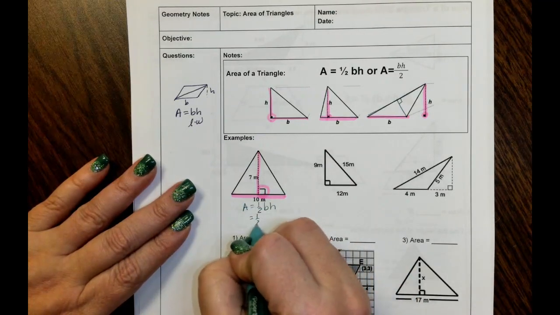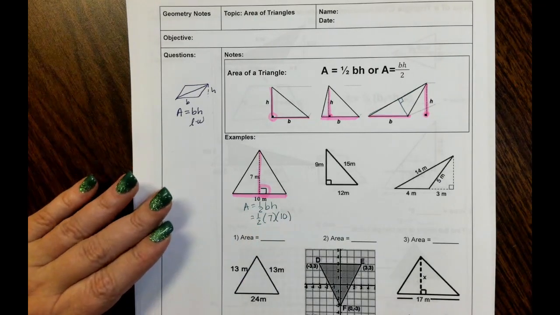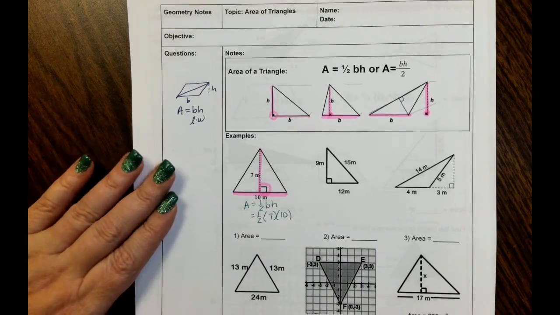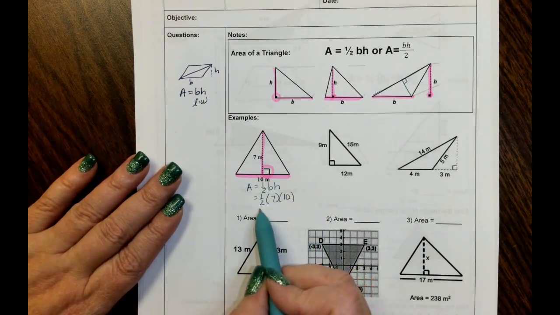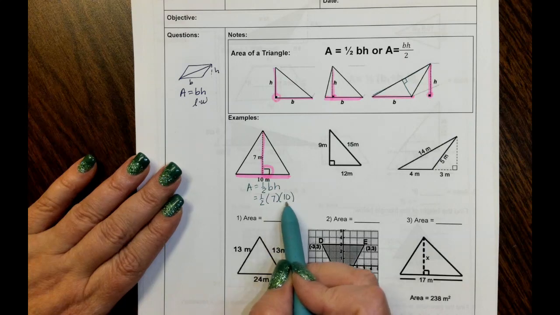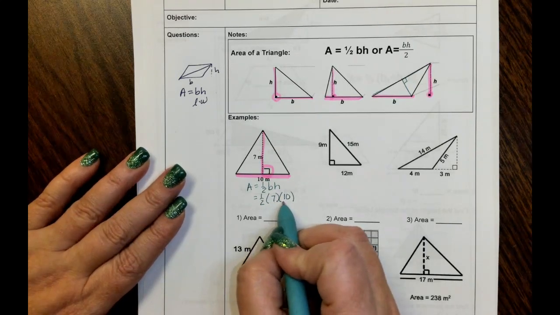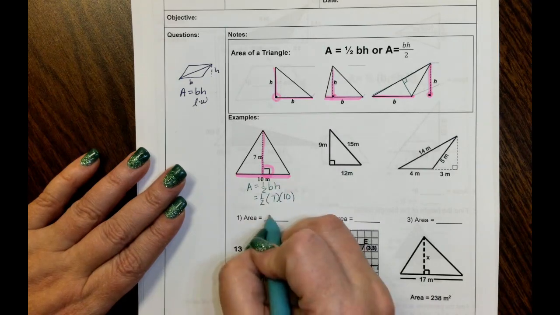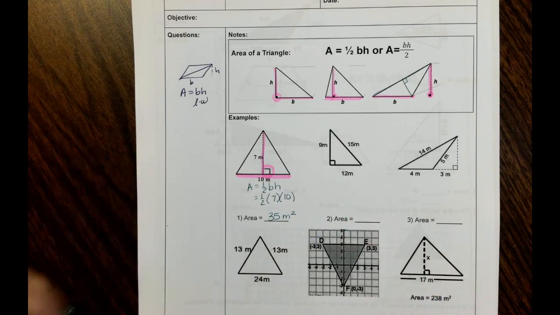So it is half of 7 times 10. The order doesn't matter. You can do 10 times 7 or 7 times 10. You can type this in on your calculator as 1 divided by 2 times 7 times 10, or you can do 7 times 10 and then divided by 2. Either way, 7 times 10 is 70, divided by 2 is 35. So the area of this triangle would be 35 meters squared.